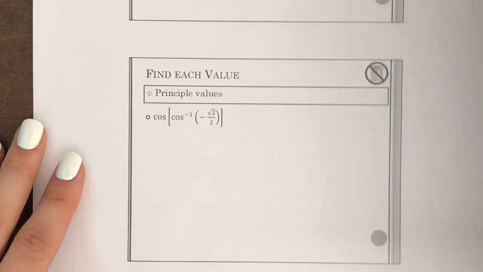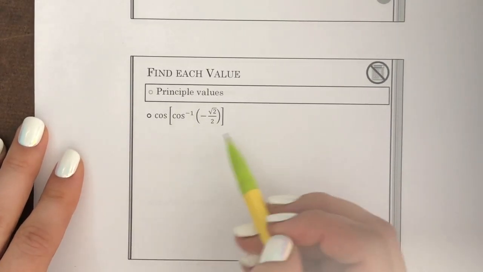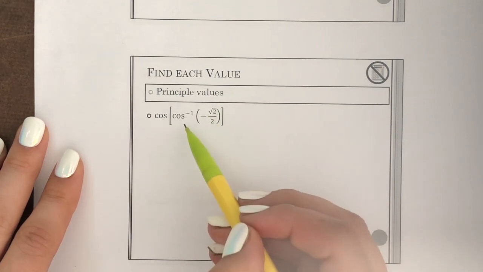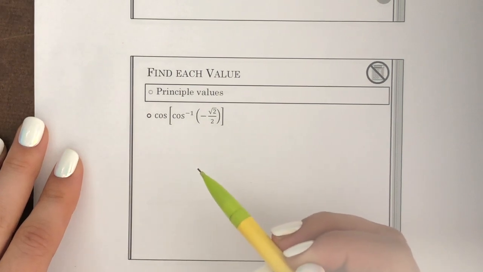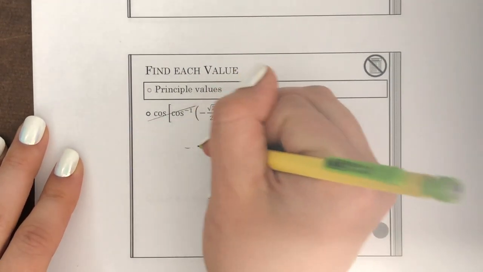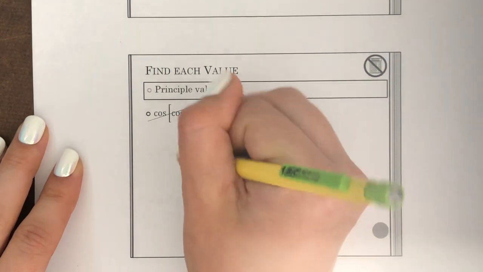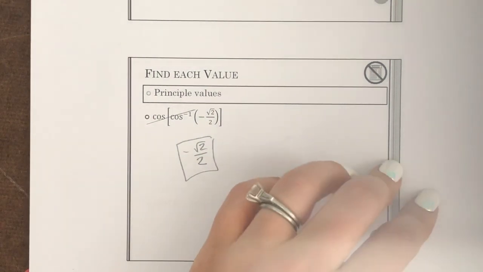All right, this one is a different kind of example. This has 2 functions, and we work from the inside out of the parentheses. So you could say, what is the inverse cosine of this, and then take the cosine of that. But what do we know about inverse operations? They undo each other. They cancel out. So I can just do that, and my answer is negative root 2 over 2. Simple as that. It's a quick problem. No angles involved, they just canceled out.